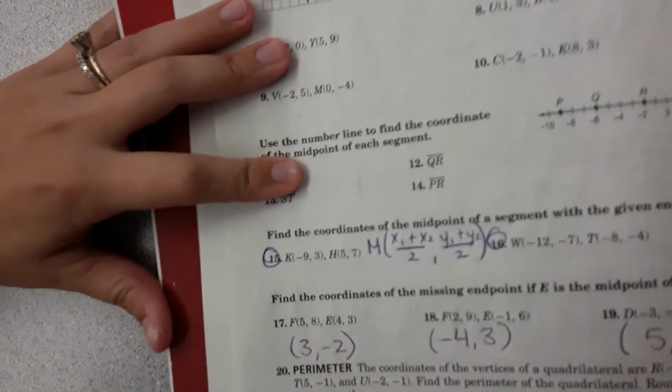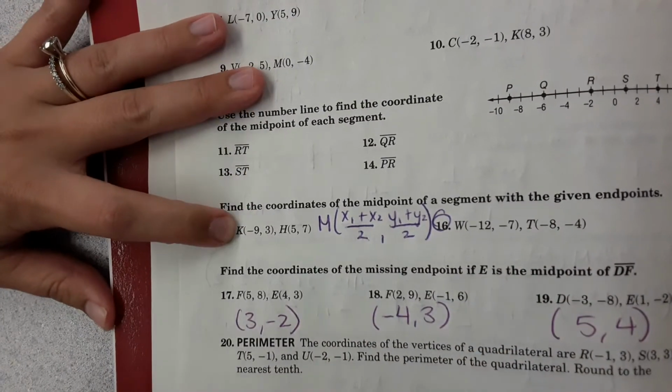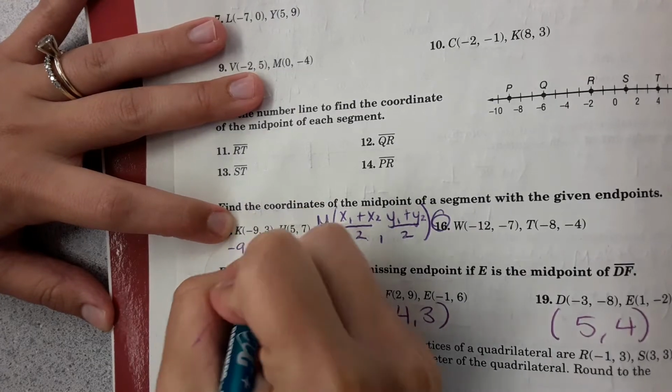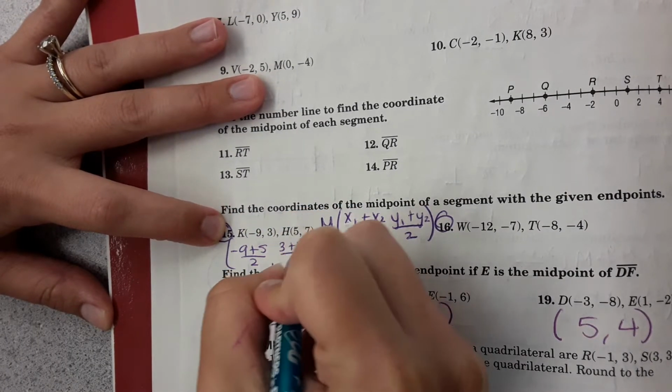This was the formula that we used to find the midpoint of 2 points. To use the formula, we're just going to add up the x values. You probably already did this on your paper. And then add up the y values and divide by 2.